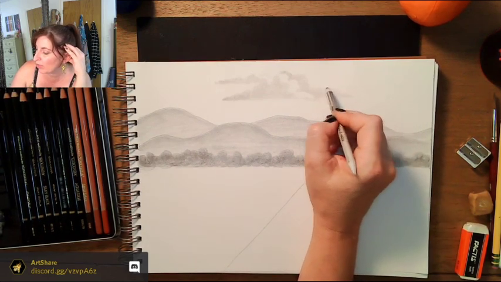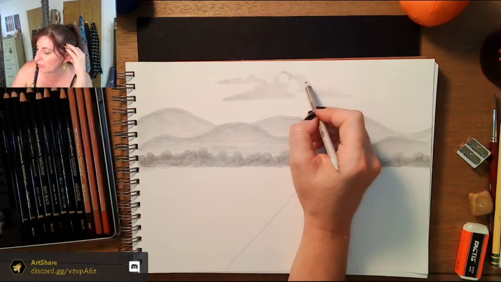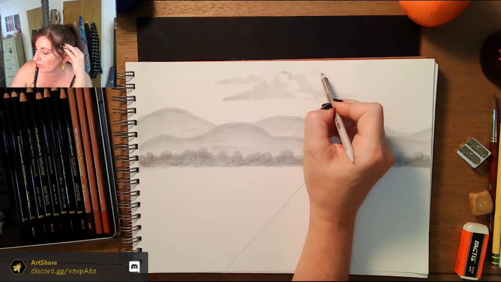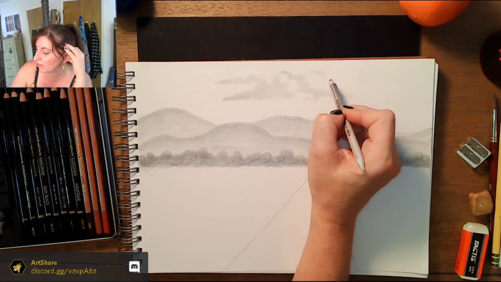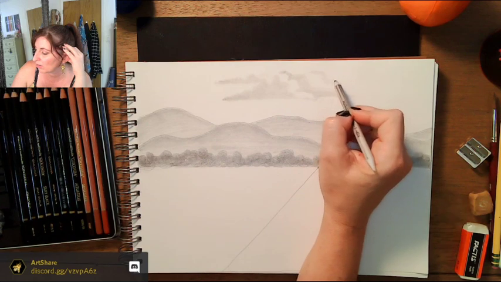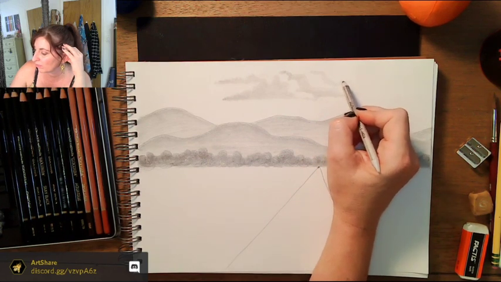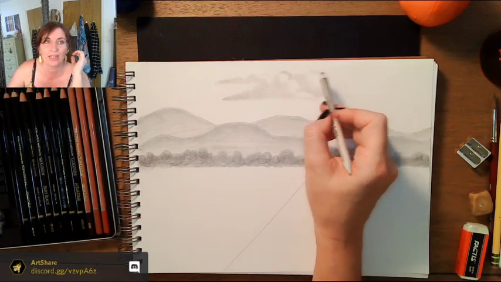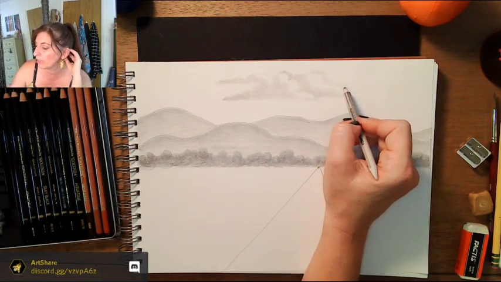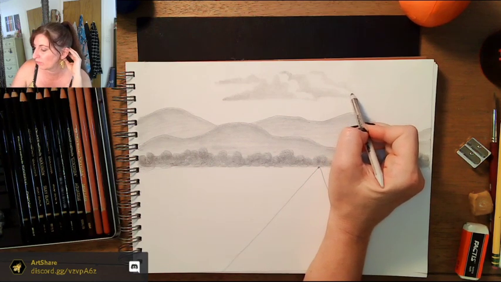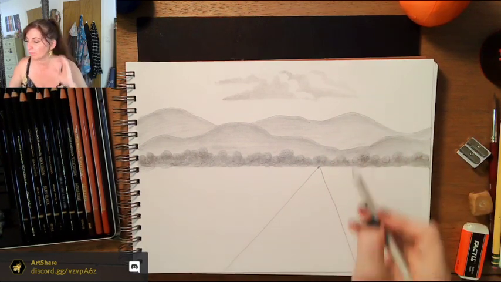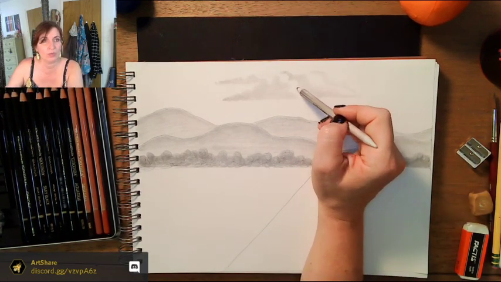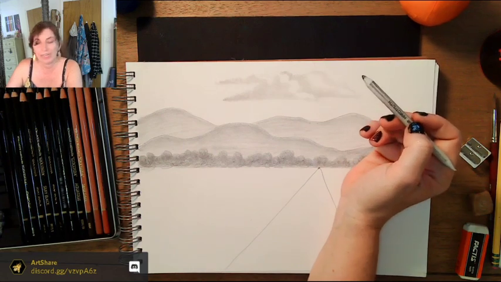Okay, so now I've got some shapes here. I'm just coming in, and this one I'm actually going to do a little bit of a line, but it's just going to be a fuzzy line. It's not a solid line. I'm just going back and forth and creating an edge. Okay, I feel like those clouds are pretty good. But see here, see how I've got this white space in here? Negative space.